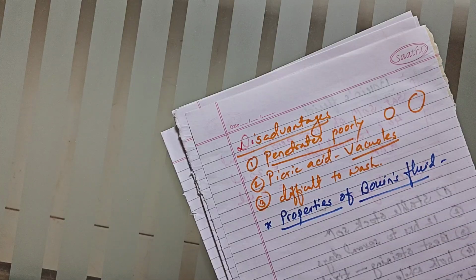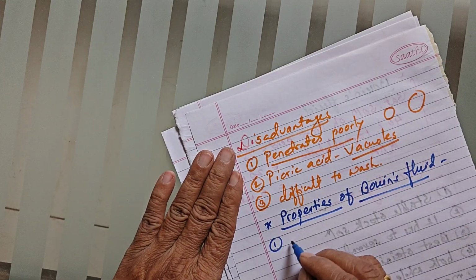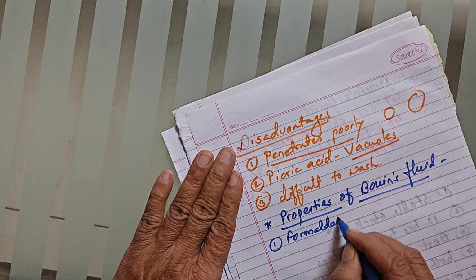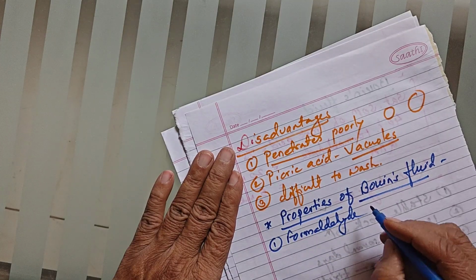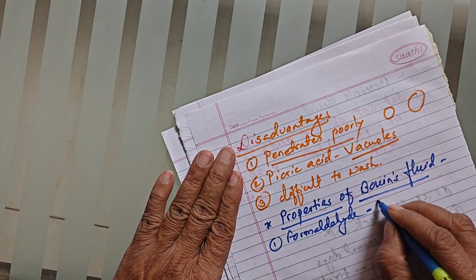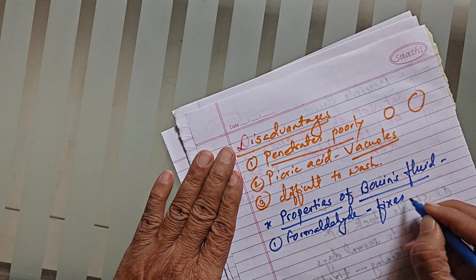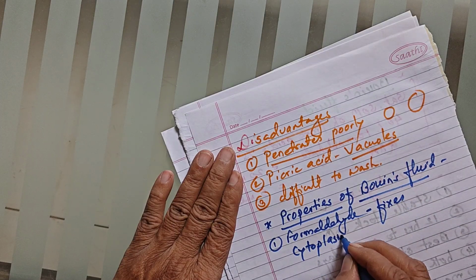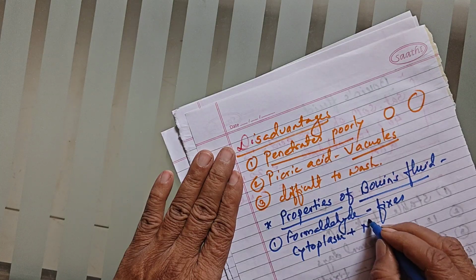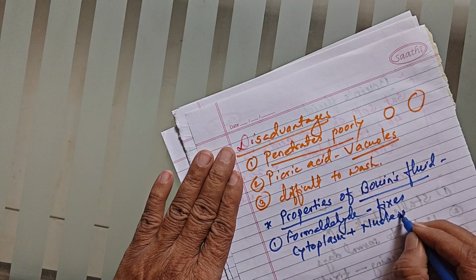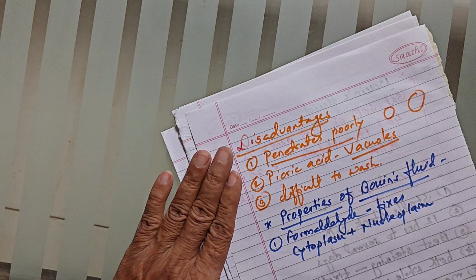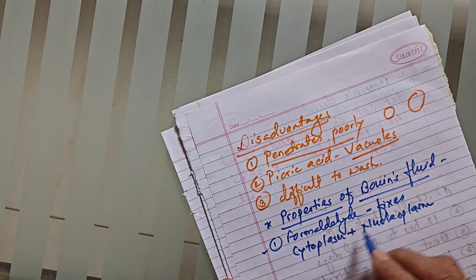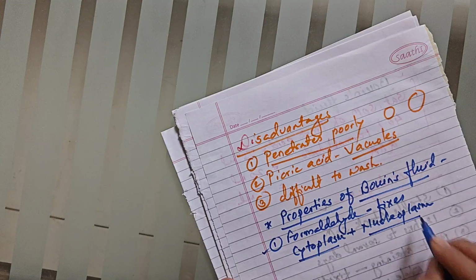So here formaldehyde fixes cytoplasm as well as nucleoplasm very well. That is, formaldehyde has the ability to fix both cytoplasm and nucleoplasm.